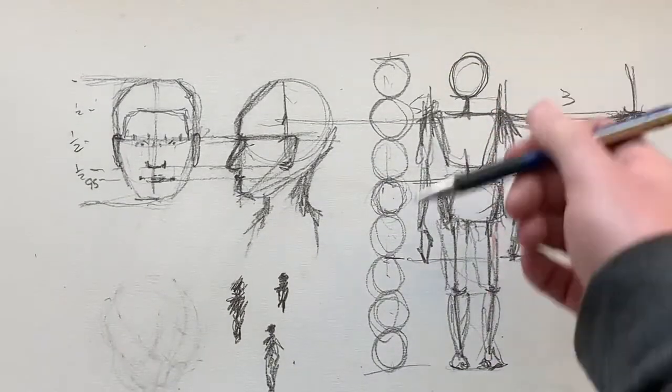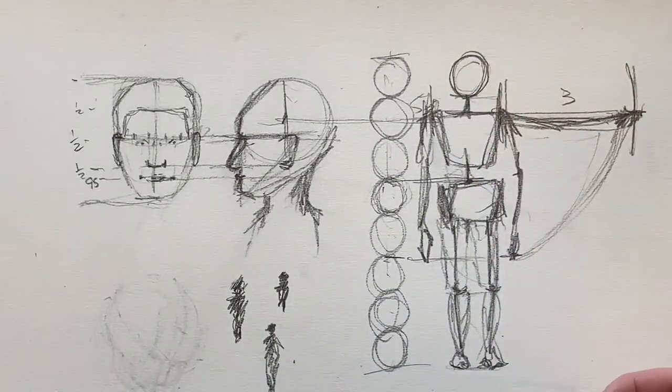I could go on and on about a whole lot of divisions within the figure.